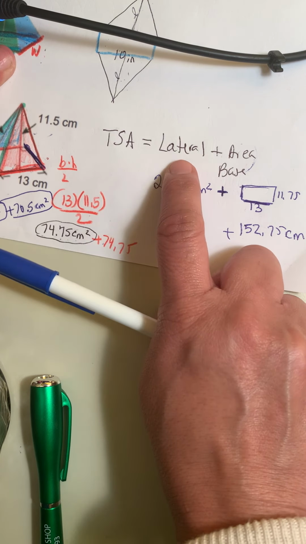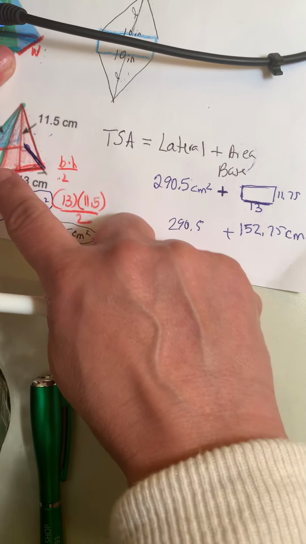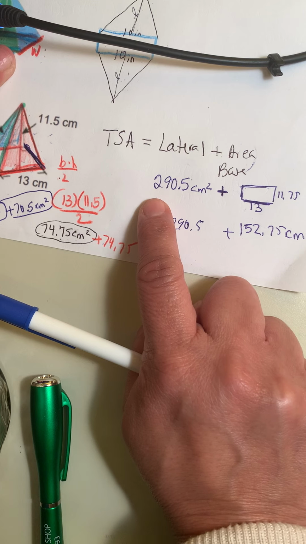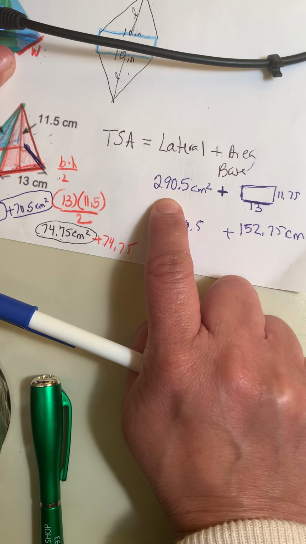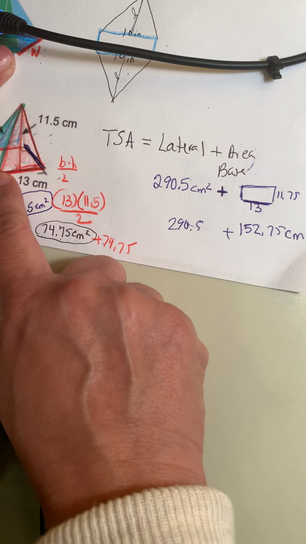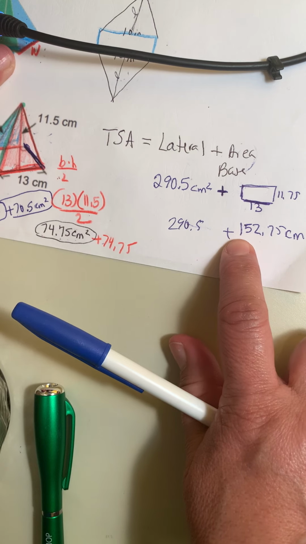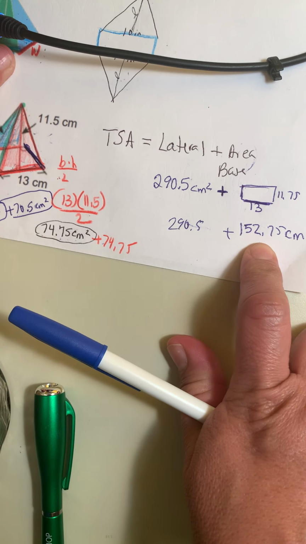So my lateral area, the area of all the sides, was 290.5. So I found the area of all the triangles, I added them together, and I wound up with 290.5 centimeters squared. Then I found the area of the base, which is a rectangle. I multiplied 13 times 11.75, and I wound up with 152.75.